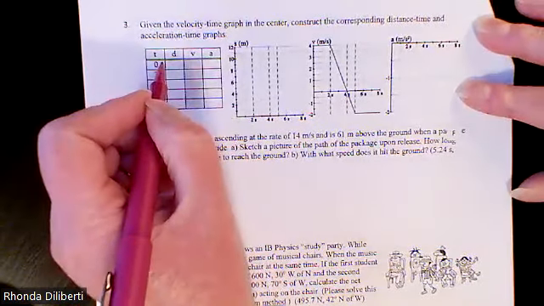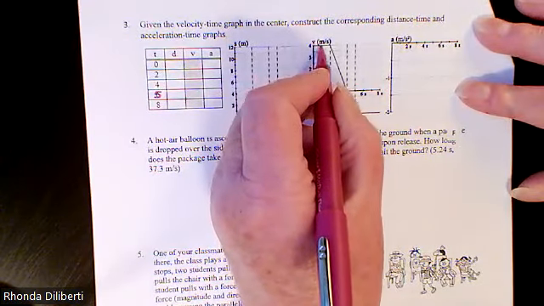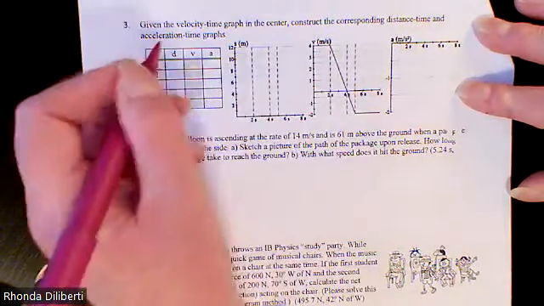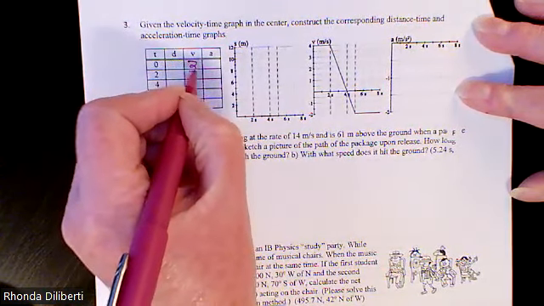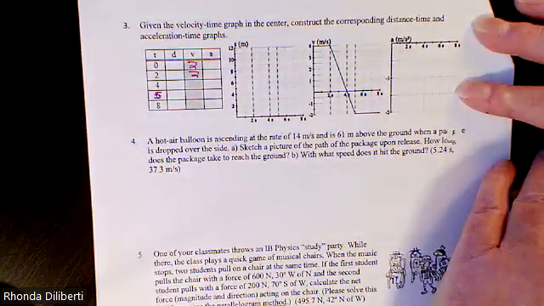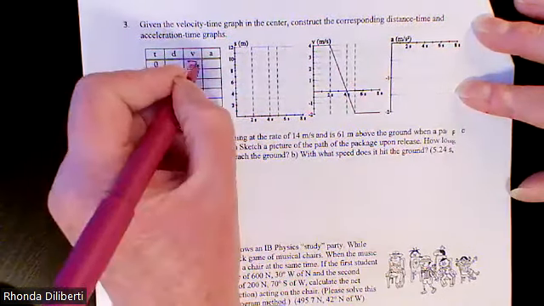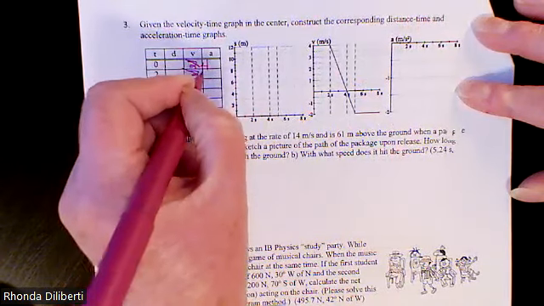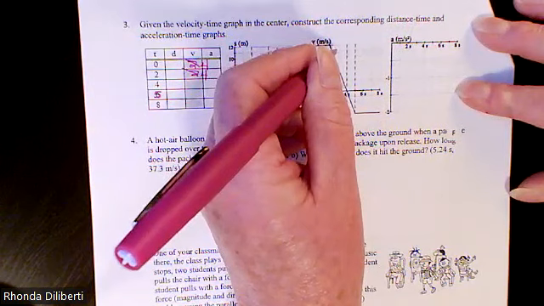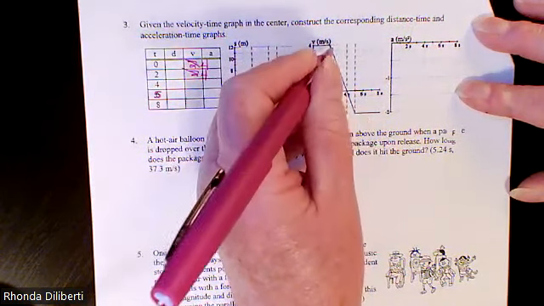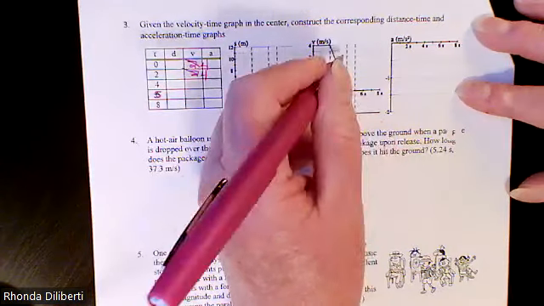All right, so at the start of the story, I can see that the velocity is 2. So I'm going to write down 2 and 2. It is not 2, it's 4. 4 and 4. All right, so 4 and 4. And then I have this negative slope going on here, and that would be like an acceleration slope.